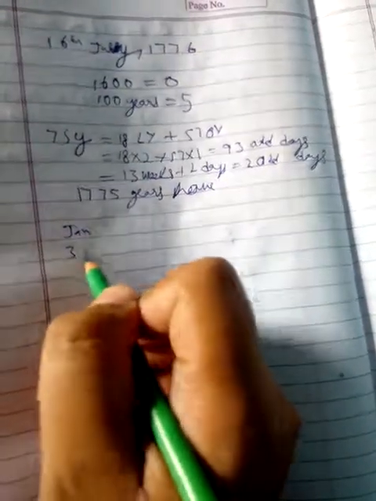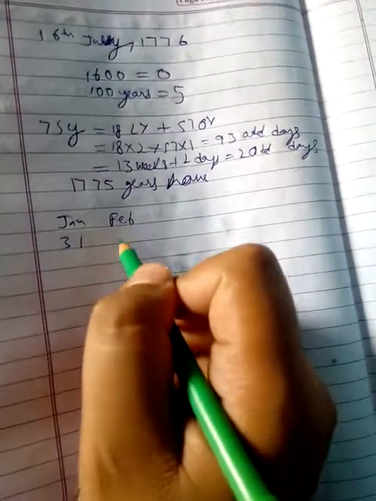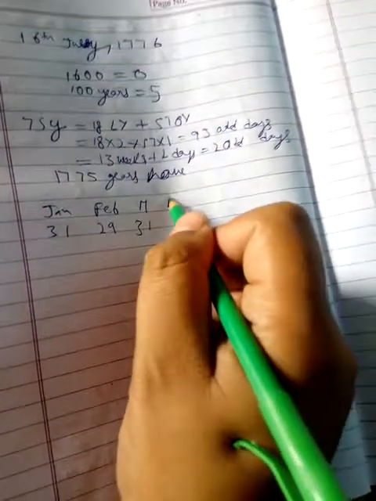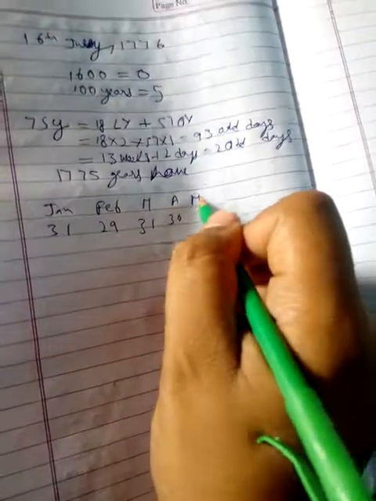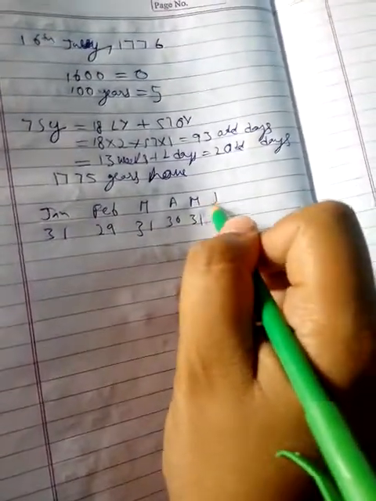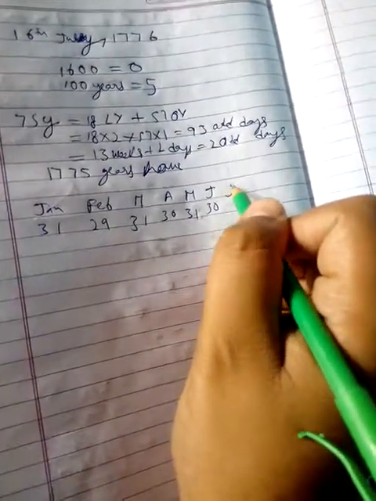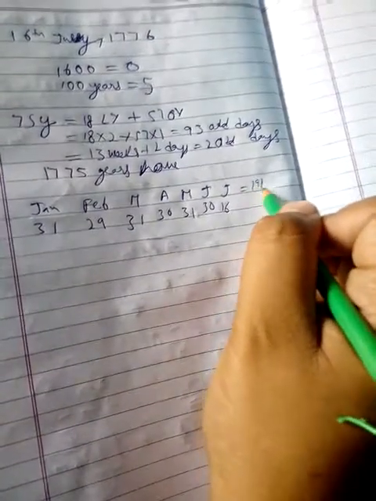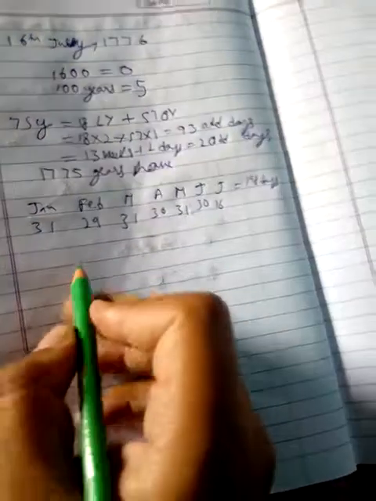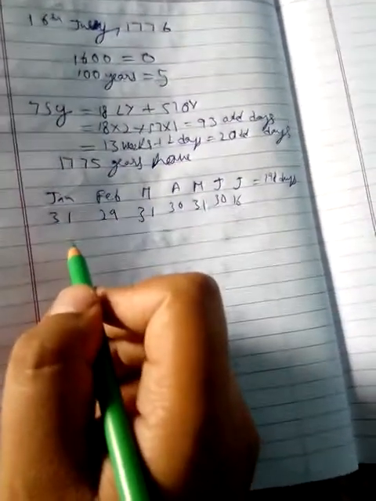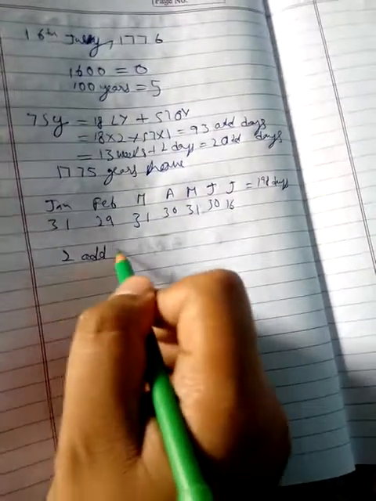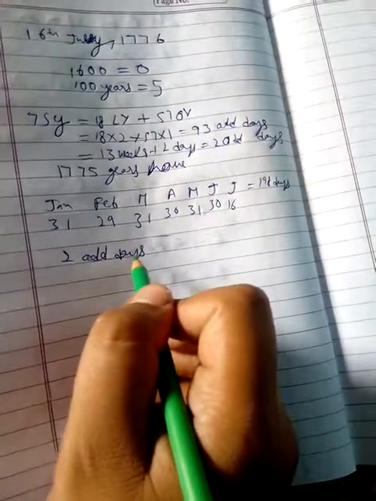Now January we have 31 days in it, February we have 29, March 31, April 30, May 31, June 30, July 16, that is 198 days. That means 2 odd days.